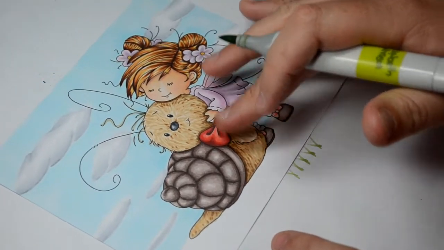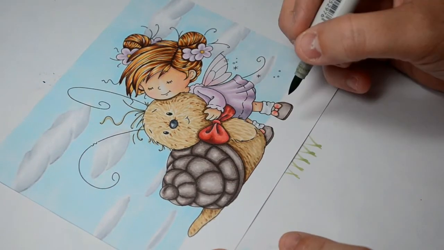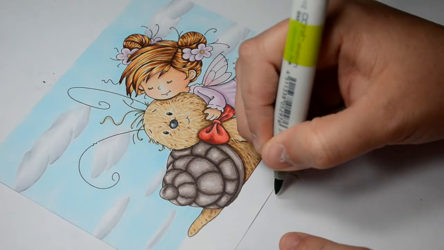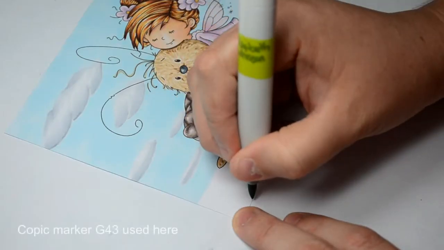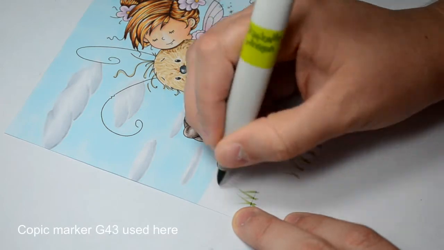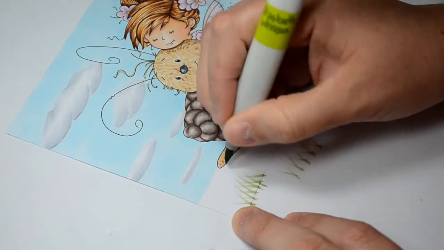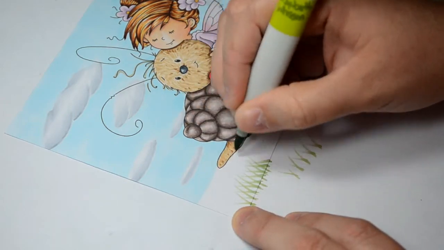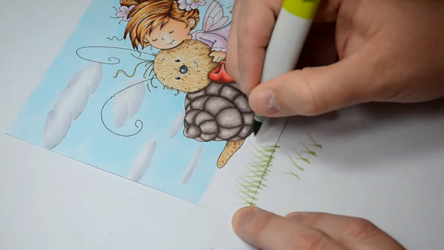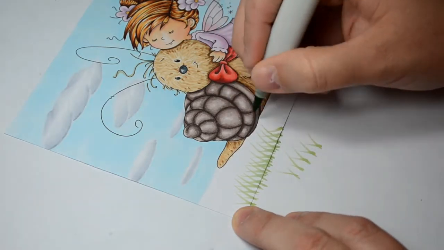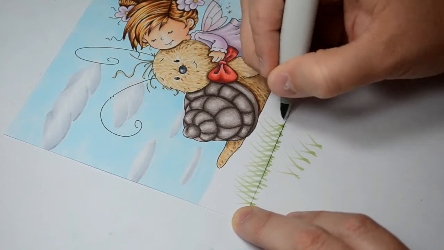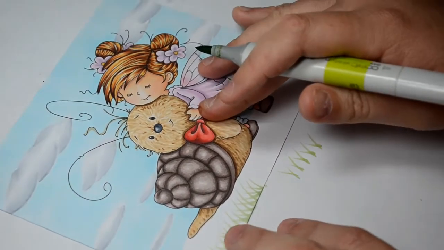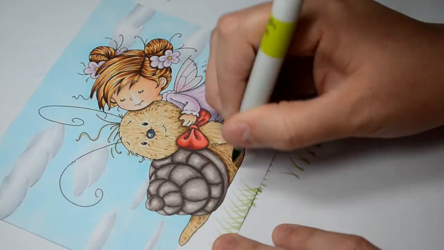Now, because I've already cut my image pretty much to size, I'm going to start slightly off my page and flick onto the paper, and I'm starting with my lightest coloured green. You don't need to cover all of the white area at this stage, and you can make your grass really short if you want to, or you can make it nice and long as well, depending on what sort of look you want to go for.